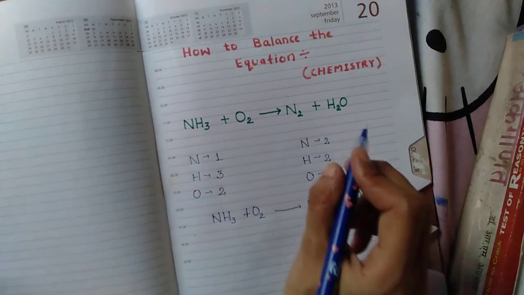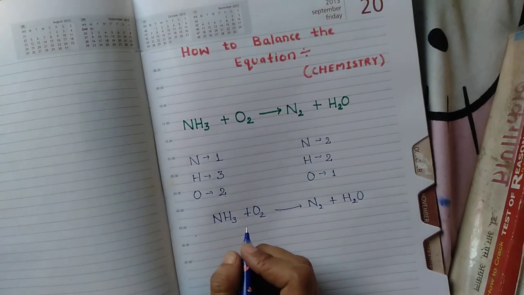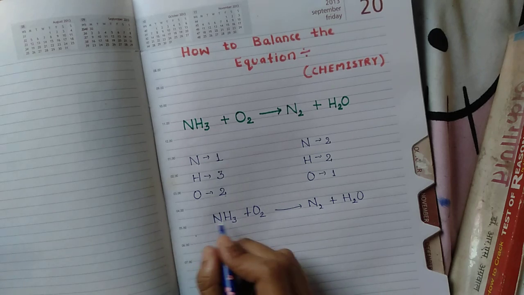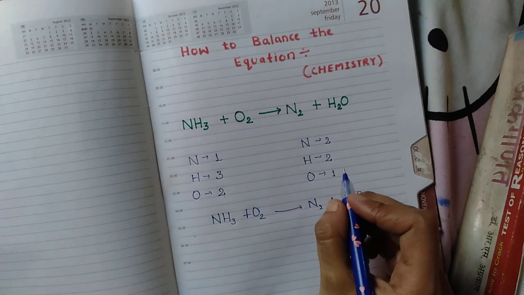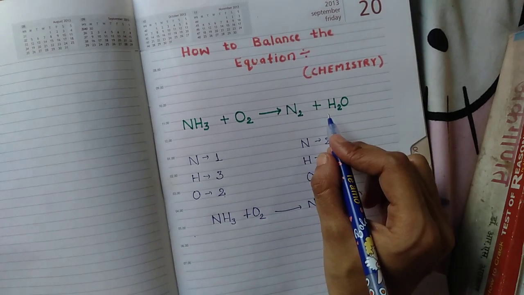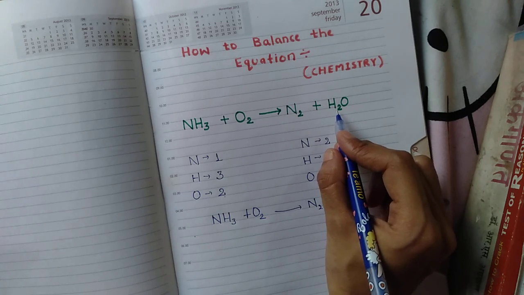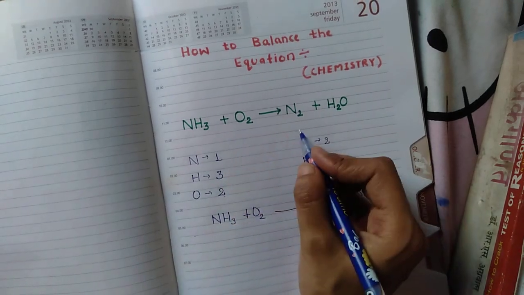Both sides, the number of atoms should be the same. Then we write here, if we write 2, then 2 times 3 is 6 hydrogen. And when we write here 3, then here also 6 hydrogen. But the oxygen is 3 and oxygen is 2, then we write 6.